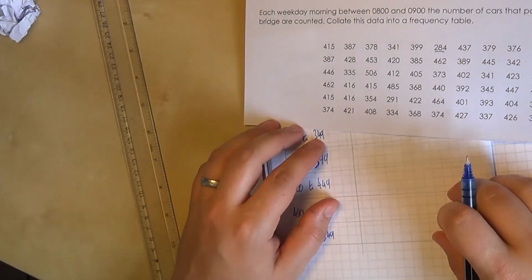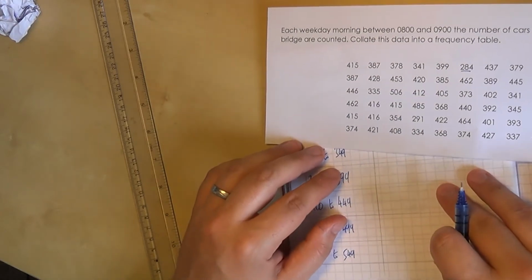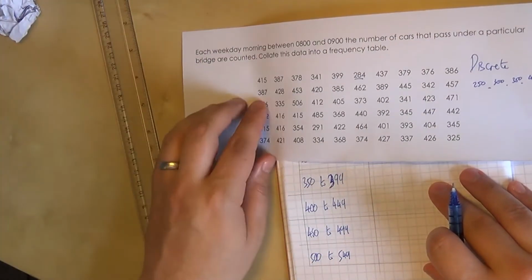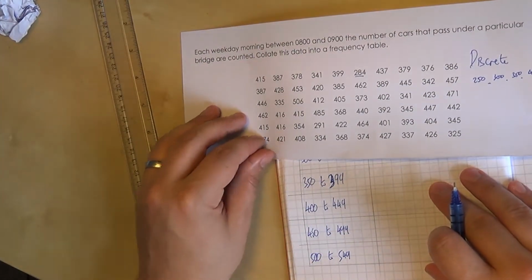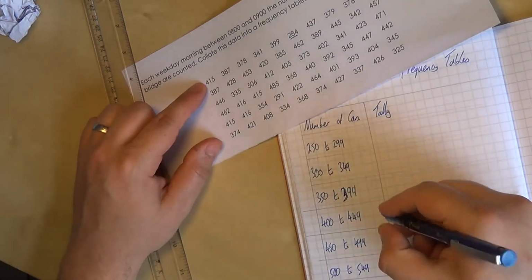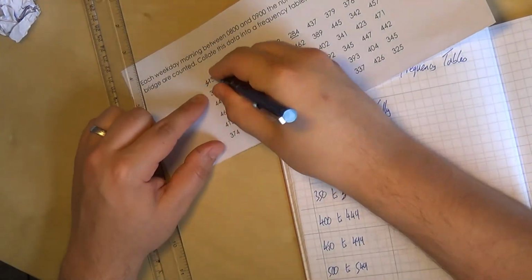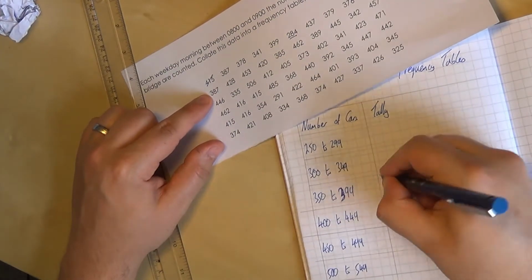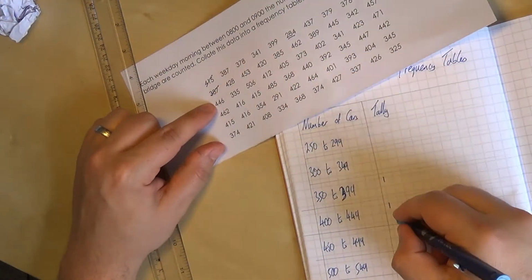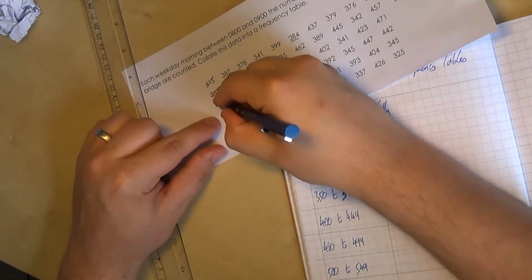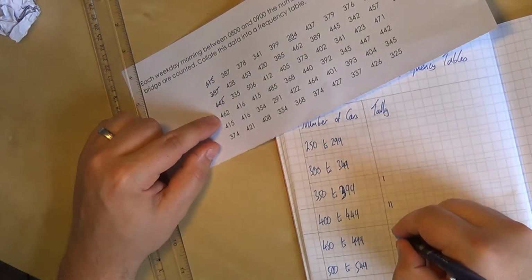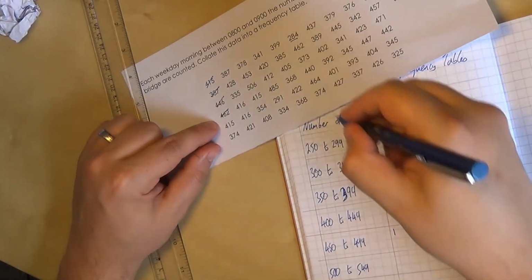So when you're tallying, the whole point is to save you the bother of counting, to save you the effort of counting yourself. So I'm going to just work down each column, I think, to make it easy. So that's 415, which is in there, tally, cross it off, 387 in there, cross it off, 446 in there. And at this point, I hope to fast forward.